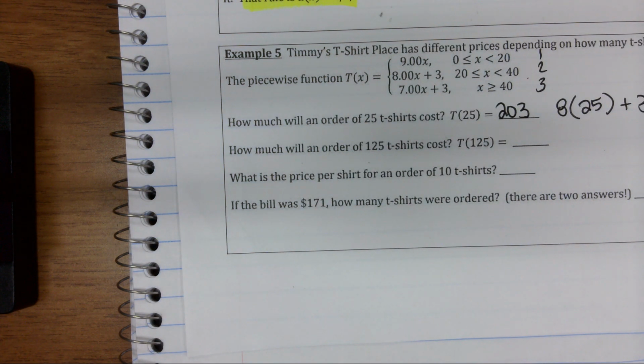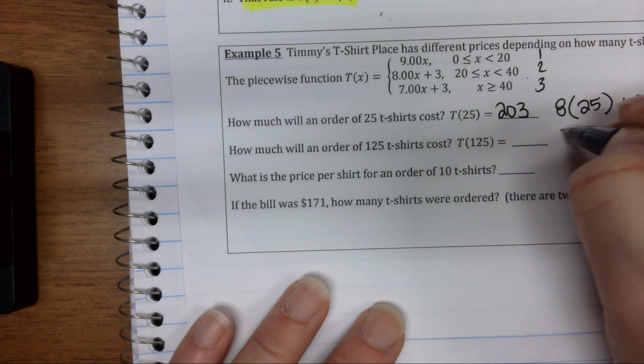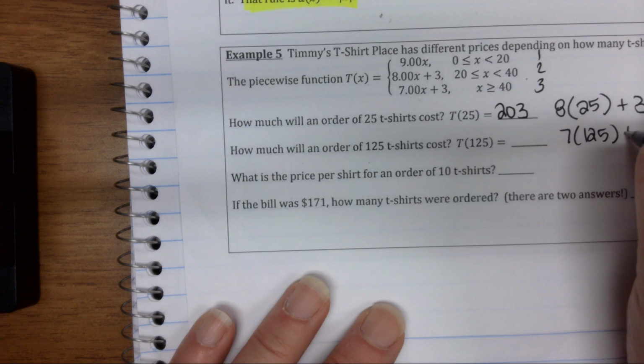All right, 125 t-shirts. Show me fingers. Which piece? Yep, piece 3. So we're going to do 7 times 125 plus 3. What does that give you?